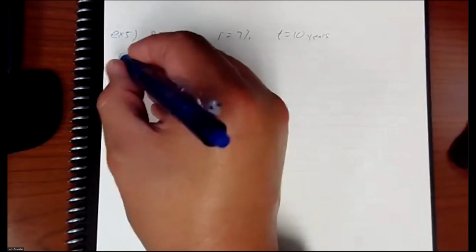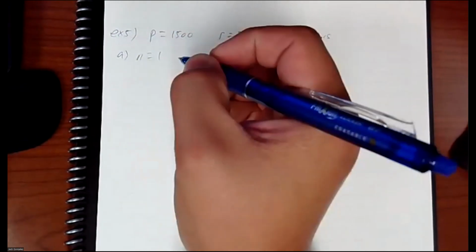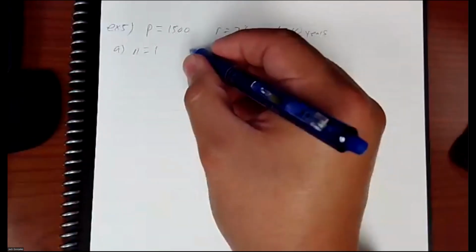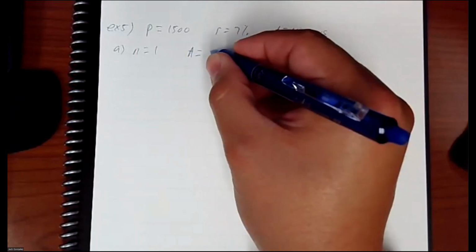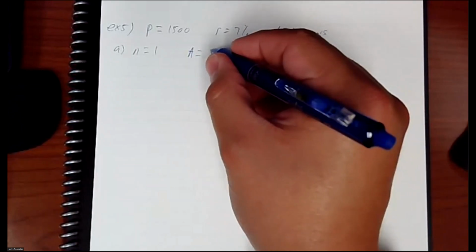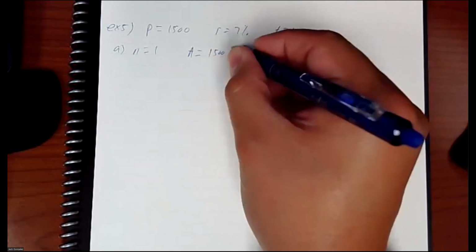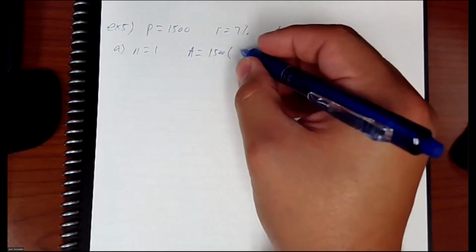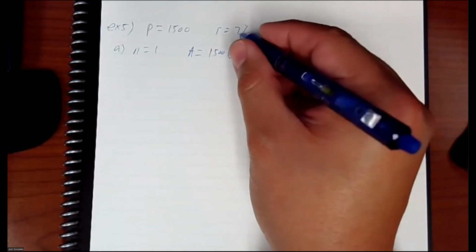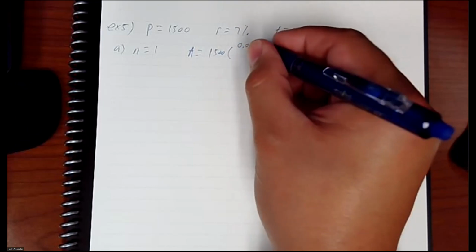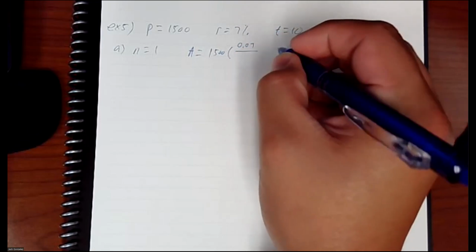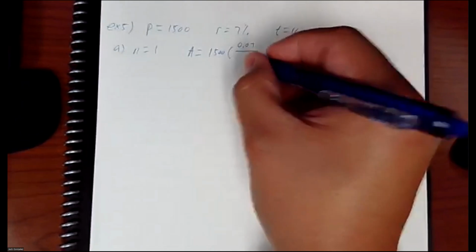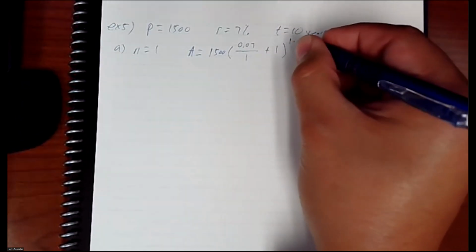All right, okay, so part A is N equals 1. So that means that A would be equal to 1500 times 1 plus R over N, where 7% must be changed to a decimal, 0.07, to the 1 times 10.